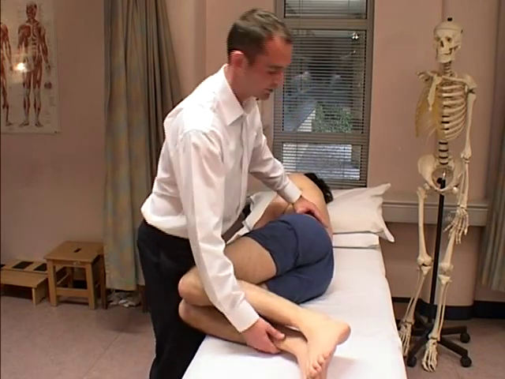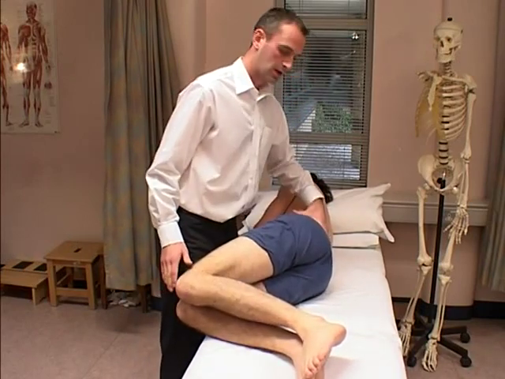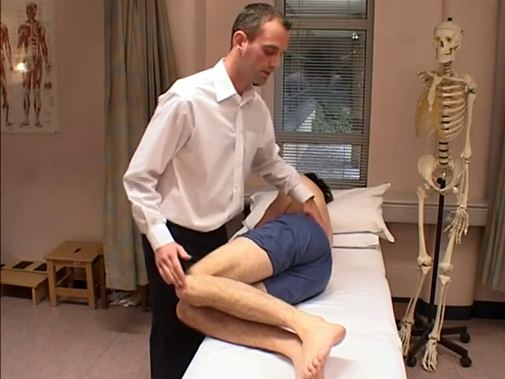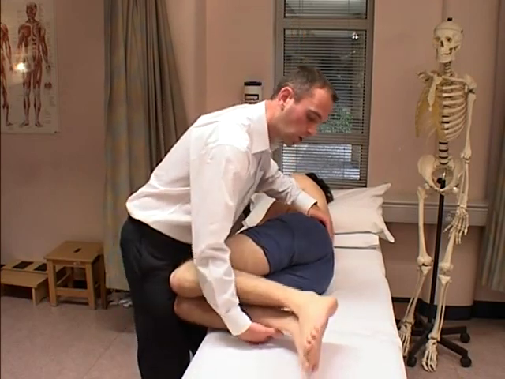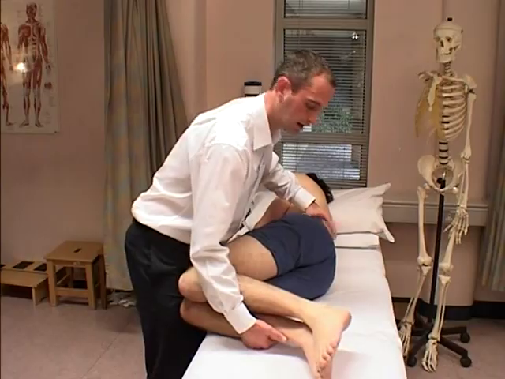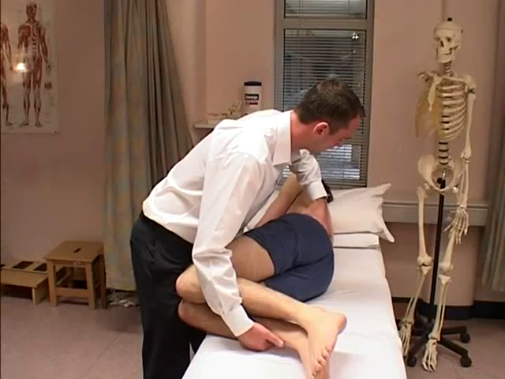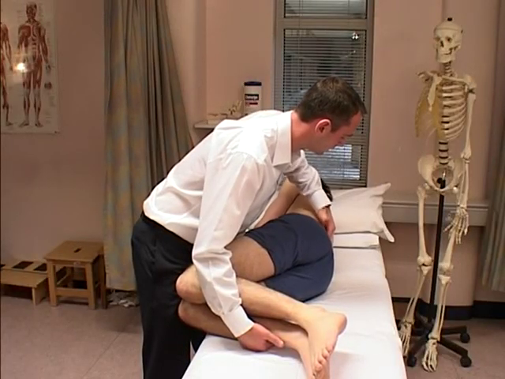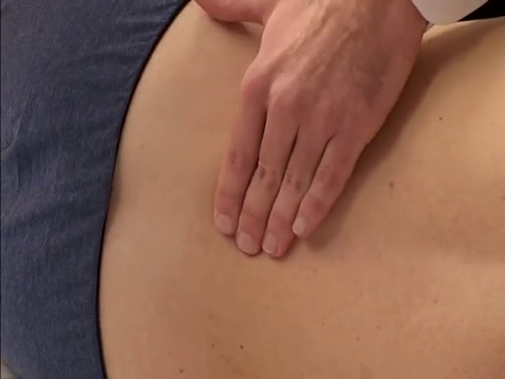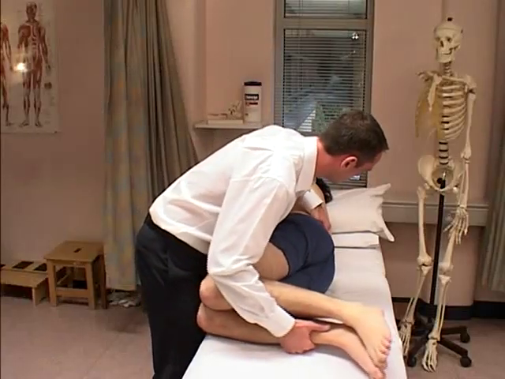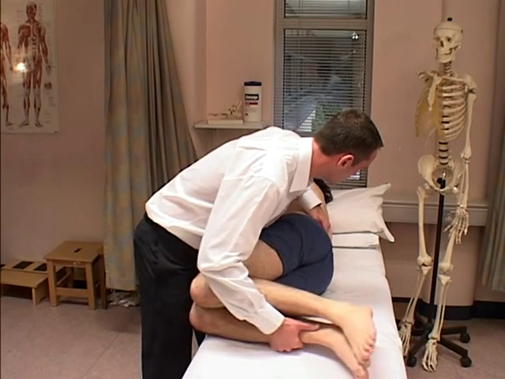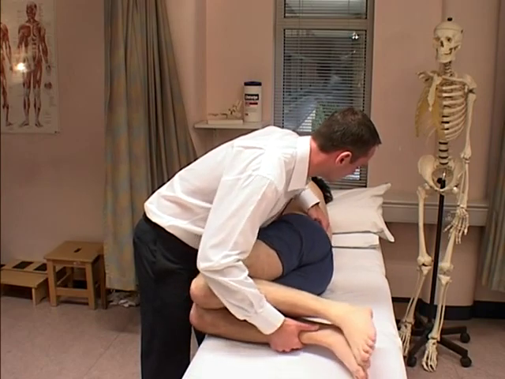A similar procedure can be used for extension, except this time we're going to extend the lower limbs. So once again, support the weight of the lower limbs, like so. Identify and palpate the level you're testing, and then bring the lower limbs into extension to generate the passive movement.